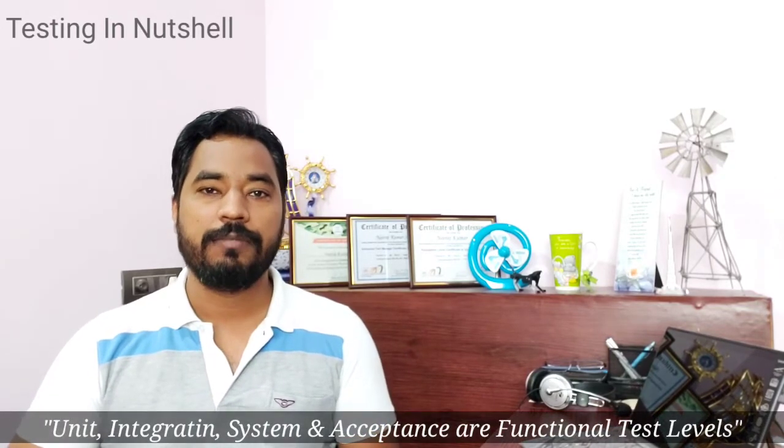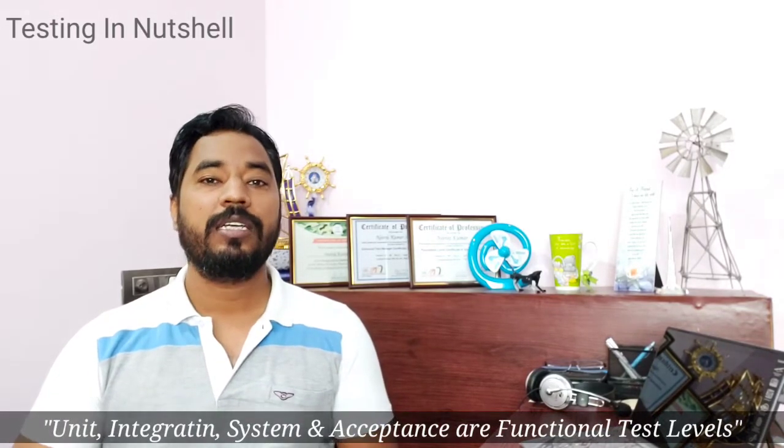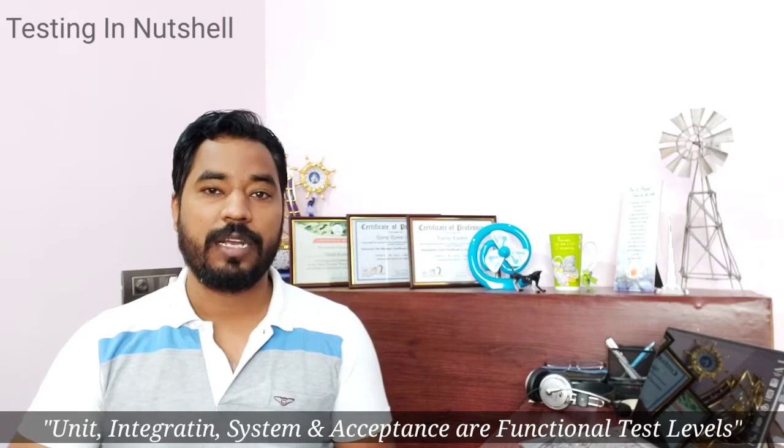The levels covered under functional testing are unit, integration, system, and acceptance. To some extent, even sub-levels like component integration testing and system integration testing are also functional because they do not go beyond what a product must do. It talks right from the basic features of the application.